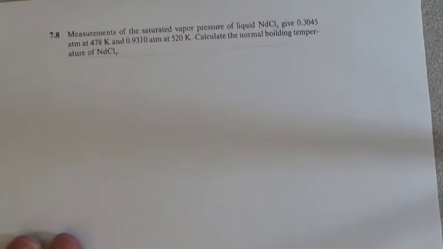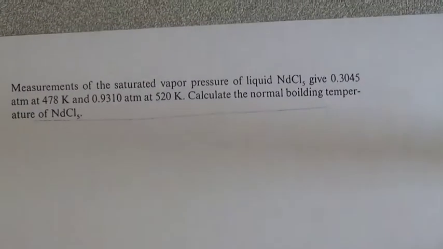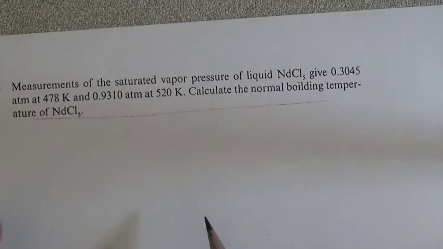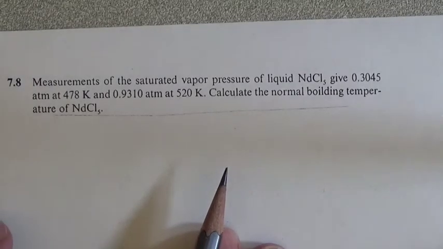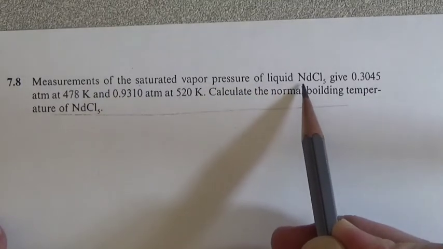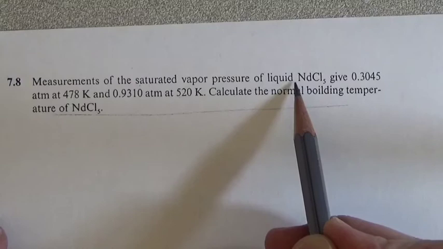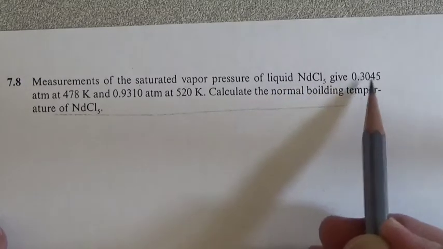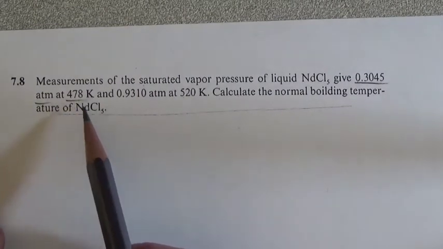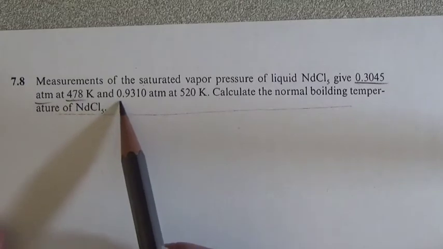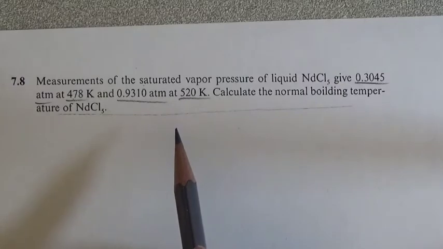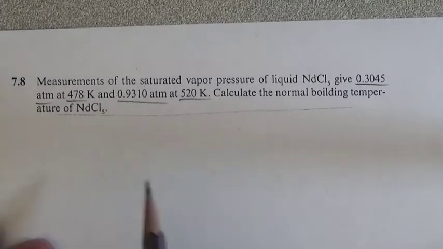So this problem says, given the saturated vapor pressure of liquid neodymium chloride at 0.3 atm at 478 K and a pressure of 0.93 atm at 520 K, calculate the normal boiling temperature.